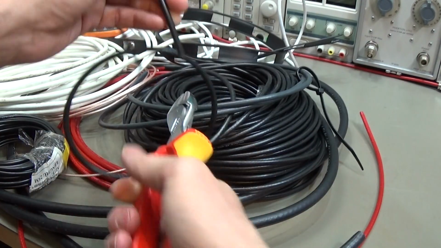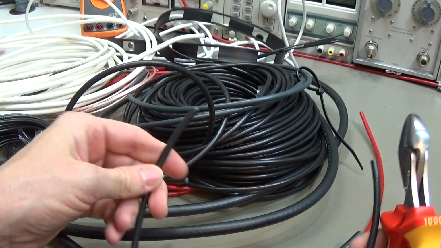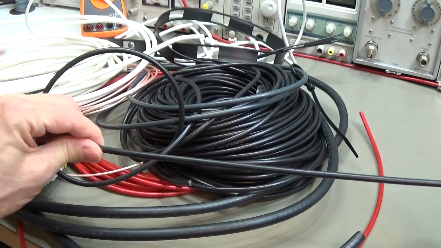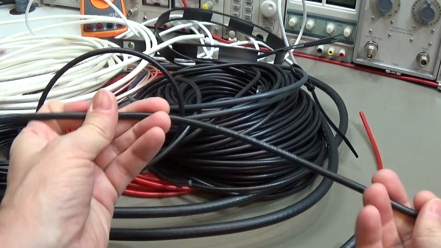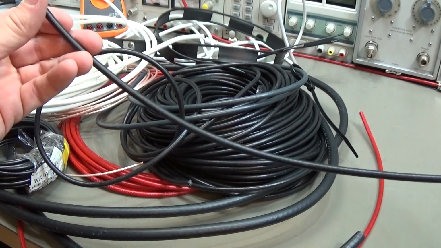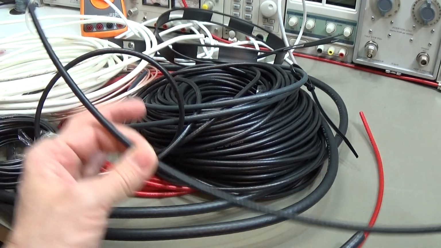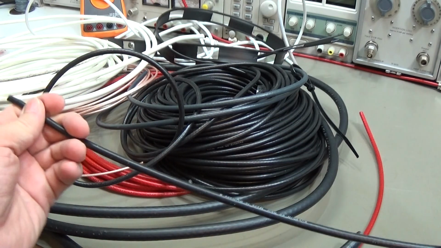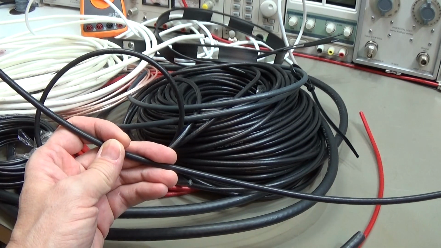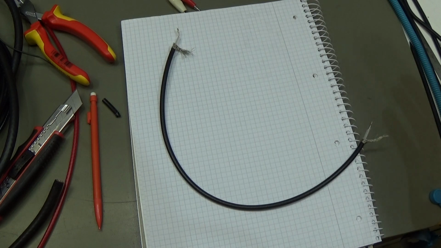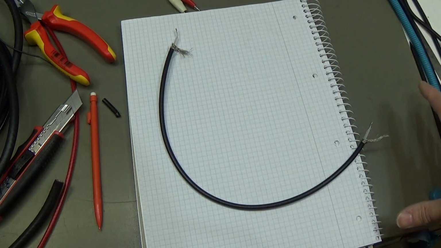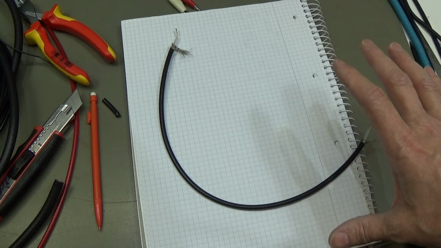So I simply cut here a bit, so I do not measure the length. You have seen I've simply cut it, and it is enough to have a piece like this. It can be longer, it can be shorter, so no problem at all. So we need a little piece of the wire we want to test, and then let's see what we can do with it. Okay, and the only thing I've done so far is I've taken off the cable insulation from both ends, and that's it so far.